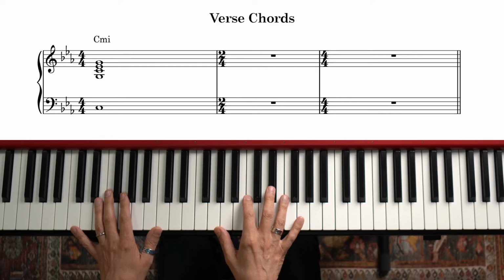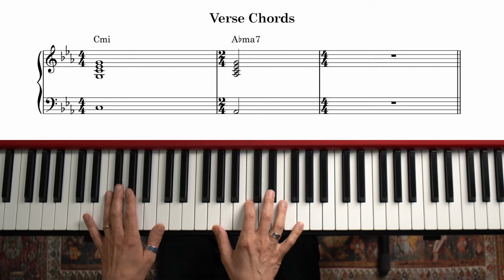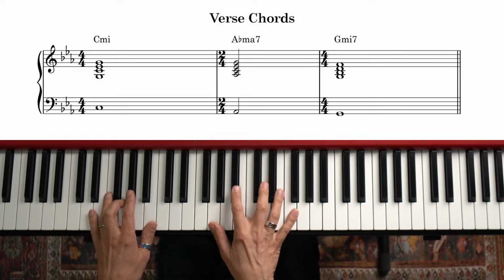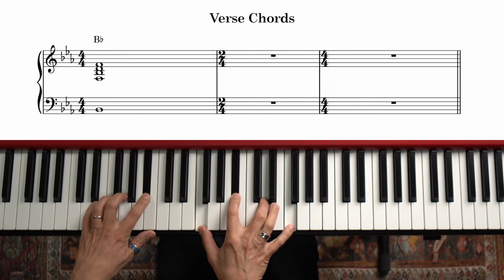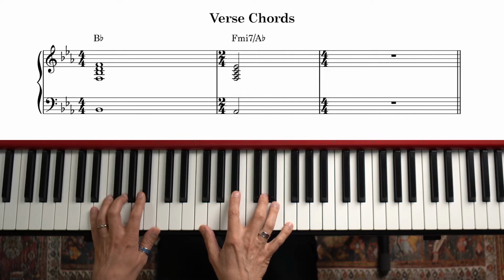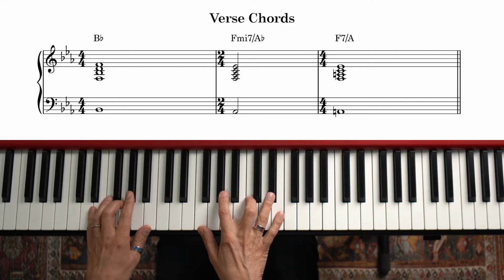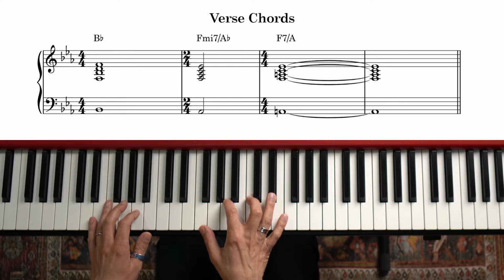Here's the chord progression of the verse. It starts on C minor. In the 2/4 bar it moves to A flat major 7. The next 2 bars are G minor 7 and B flat major. Then another 2/4 bar, this time with F minor 7 with the 3rd A flat in the bass. And then F7 with the 3rd A in the bass for the last bar of the first half of the verse and the last 2 bars in the second half.